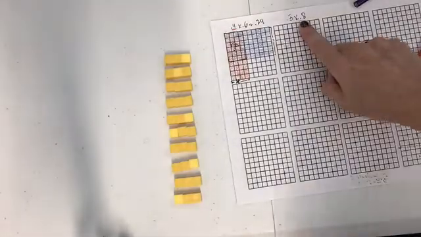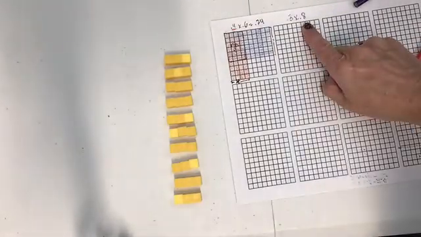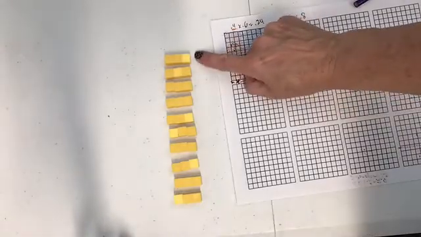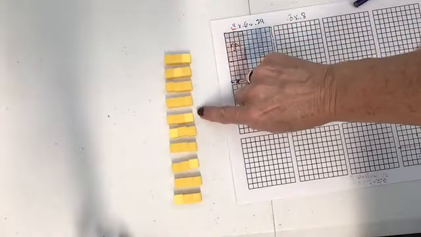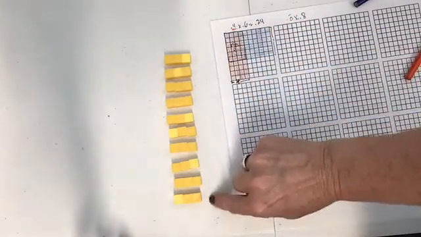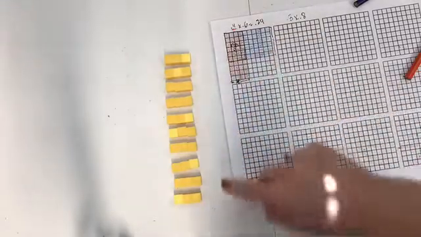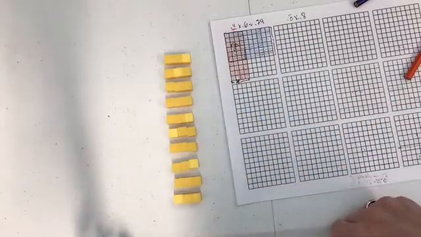So I want 8/10 of this model. There are 10 parts. 1, 2, 3, 4, 5, 6, 7, 8, 9, 10. So each part is 1/10 of the model.